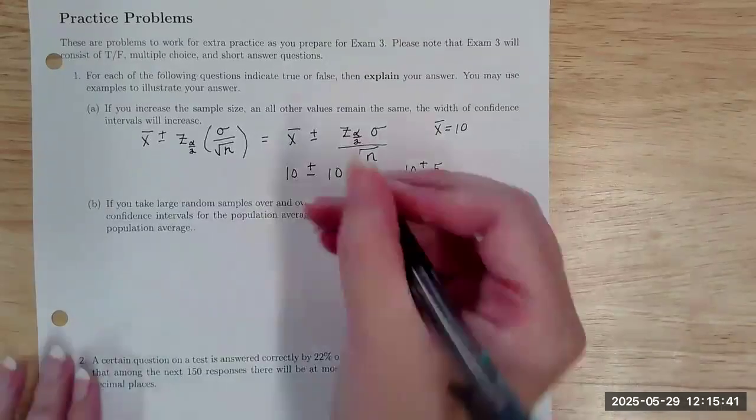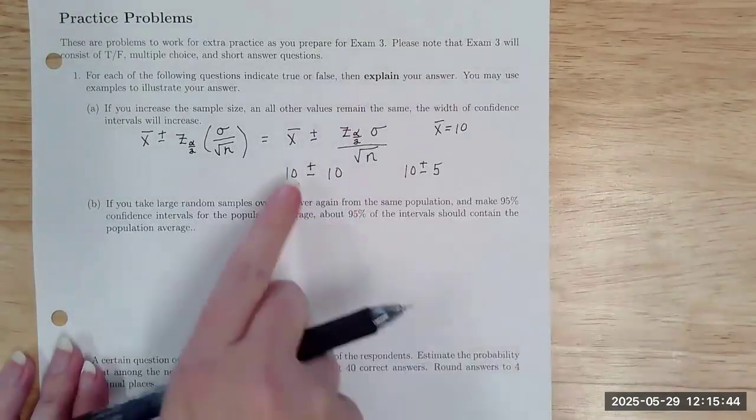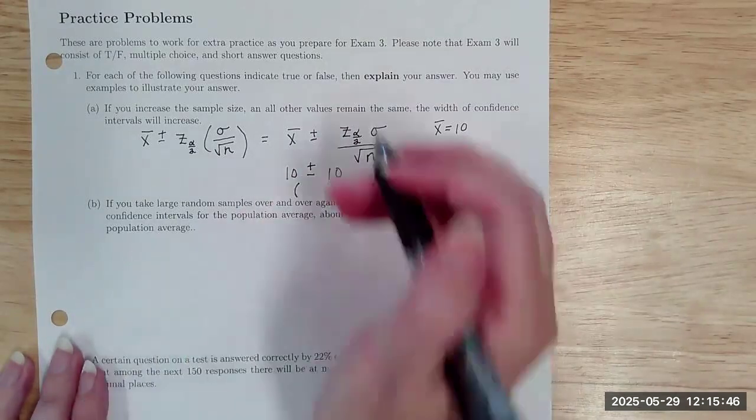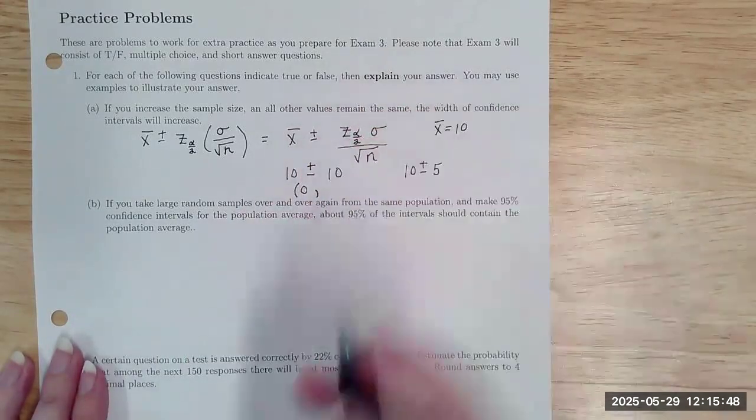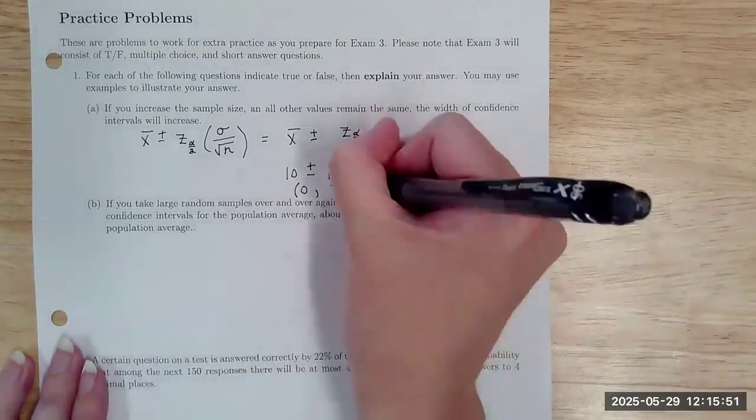If it's 10 plus or minus 10, then one of the times we do 10 minus 10 and we'd get 0. And one of the times we'd do 10 plus 10 and we'd get 20.